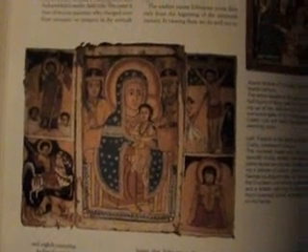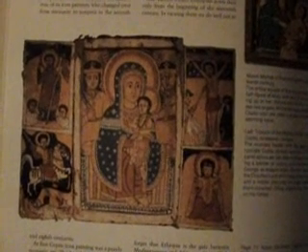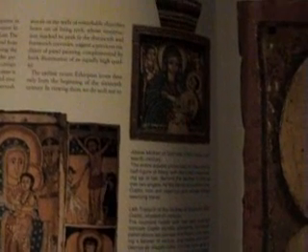So let's have a look at those pictures. Tell me what you see. Look at black people. Look at this portrait. This portrait is showing you the house of David. Look at these people. All black people. All of them.